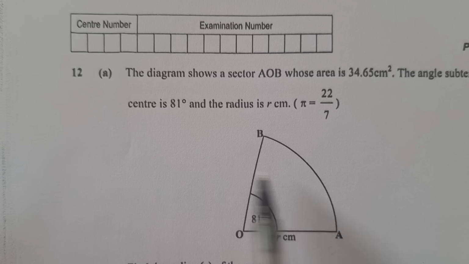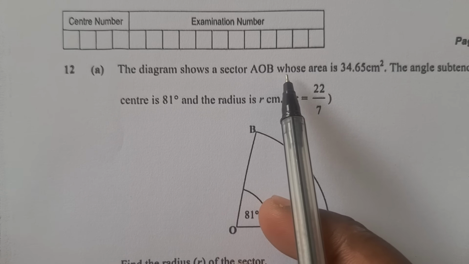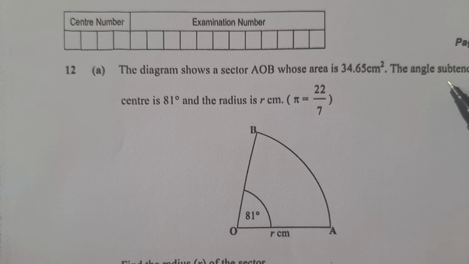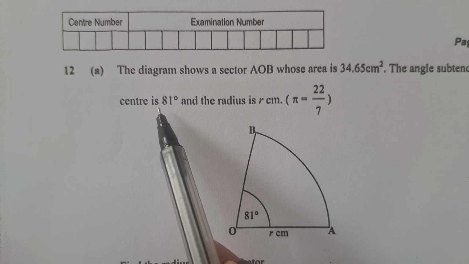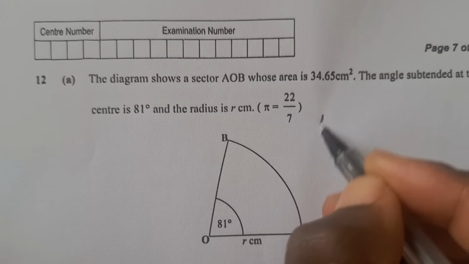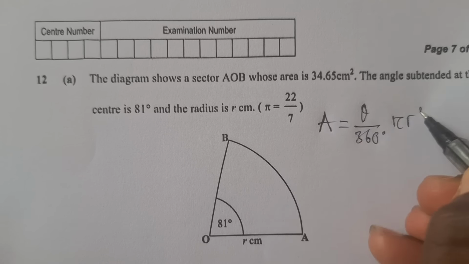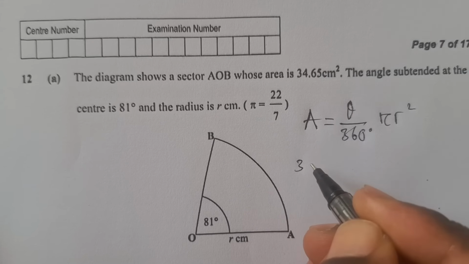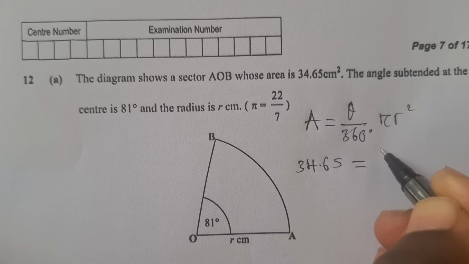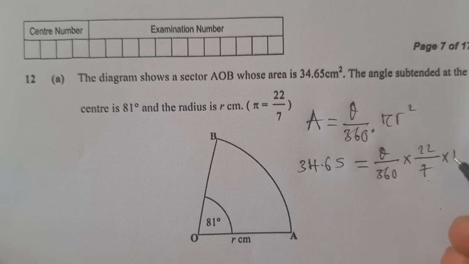they have given us this sector, okay? The diagram below shows a sector AOB whose area is 34.65 centimeters squared. The angle subtended at the center is 81 degrees and the radius is r. So we're going to say area is equal to theta over 360 degrees by πr squared. So what is our area? It's 34.65, which is equal to theta over 360 times 22 over 7 times r squared.